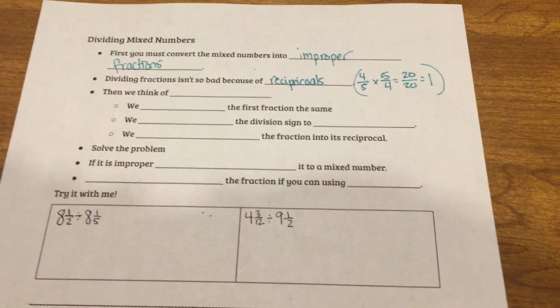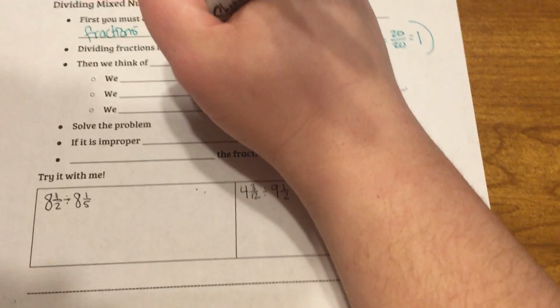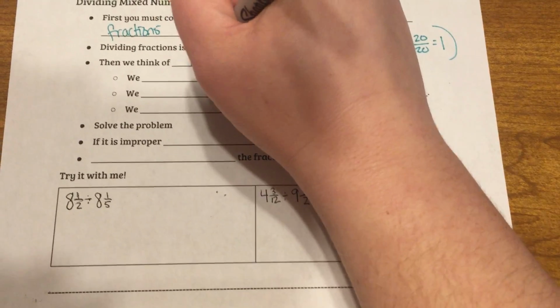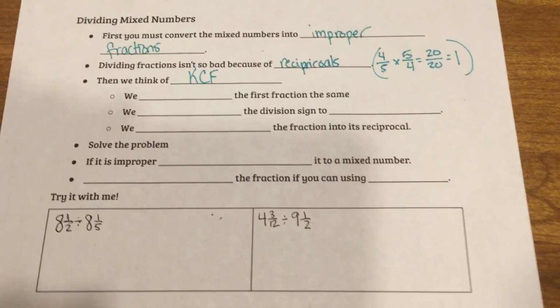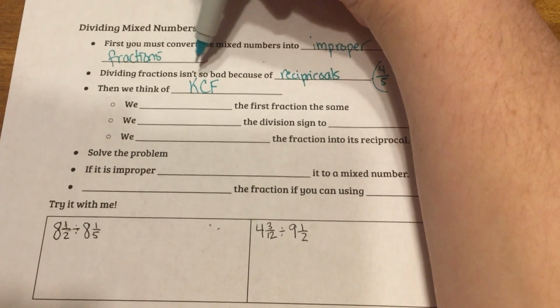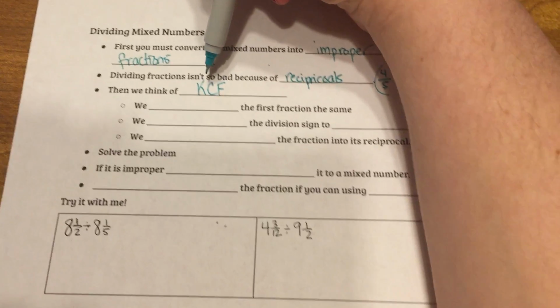So once you have your improper fractions, what we're going to do is we're going to remember 3 simple letters. K, C, F. And I know you're going to want to keep thinking KFC because fried chicken, and we had that conversation about the best fried chicken the other day. But it is KCF, and if you try to remember it as KFC, you will confuse yourself. So you need to remember KCF.